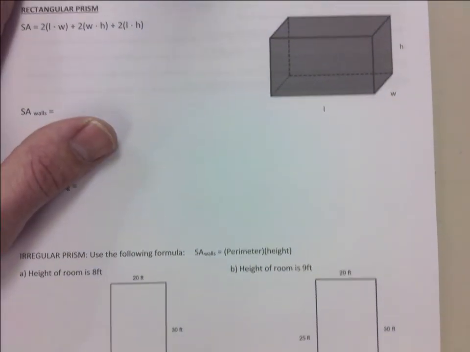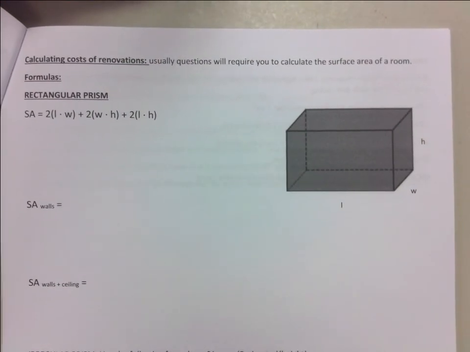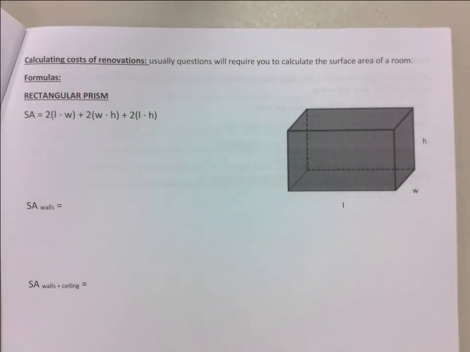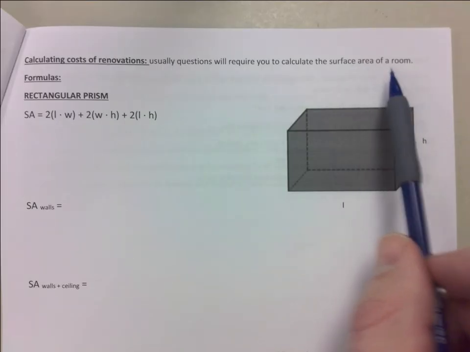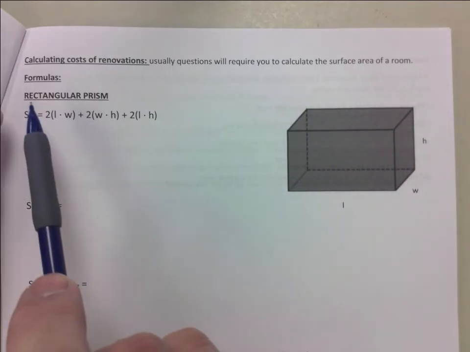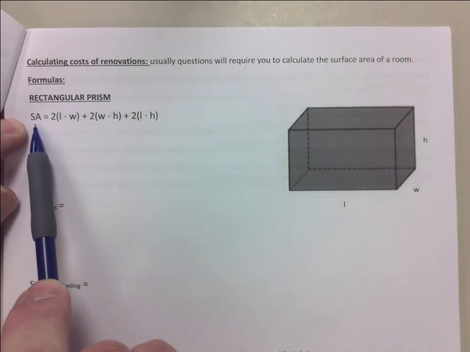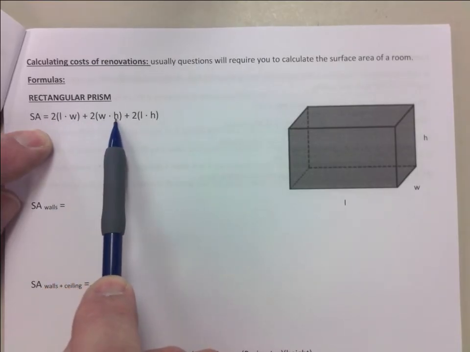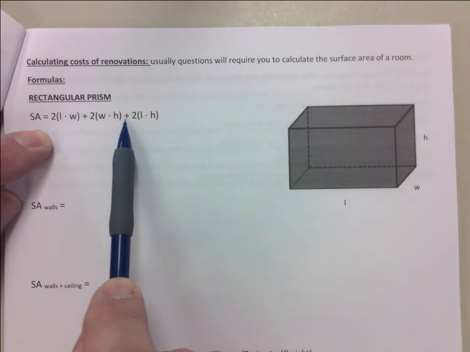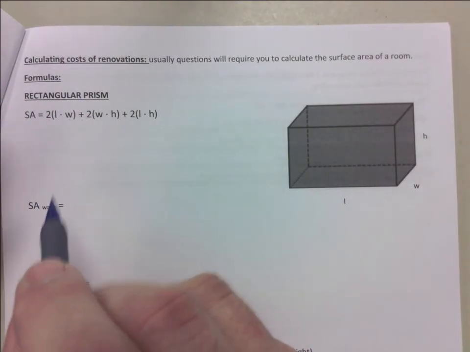I'm going to go to page 10 here. This is page 10. So to calculate the cost of renovations, usually will require you to calculate the surface area of a room. And if you recall, a rectangular prism, which is just a box, right? The surface area is 2 times length times width, 2 times width times height, 2 times length times height. So you add that, right? Make sure you know that you're adding. We're doing surface area, we're not doing volume.